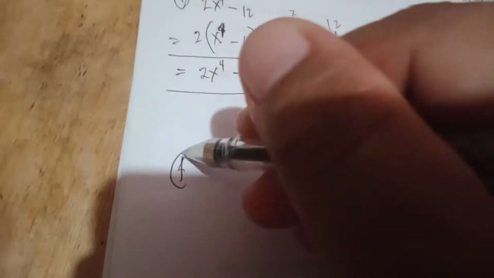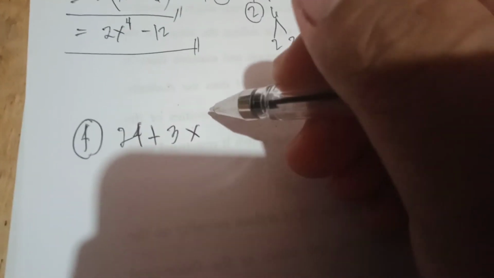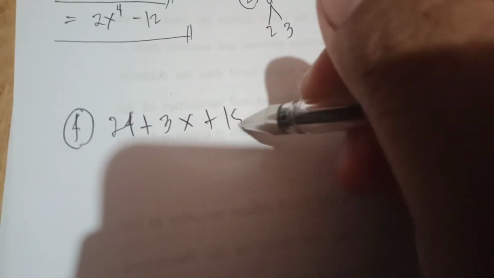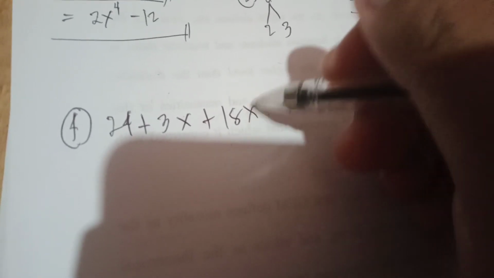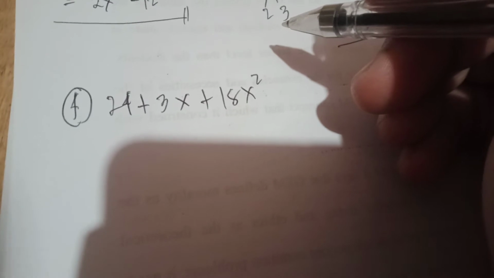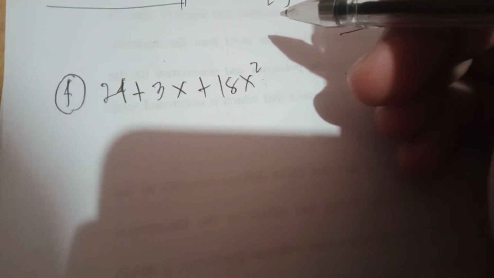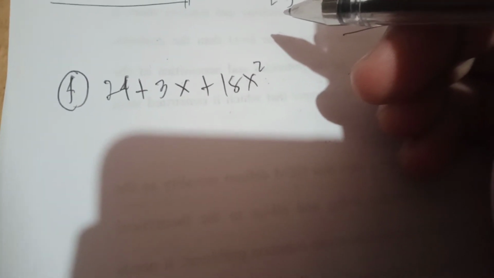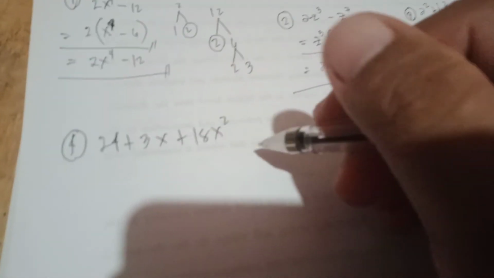Number 4: 24 + 3x + 18x^2. Let's try to solve this expression. First, we have to find the greatest common factor.